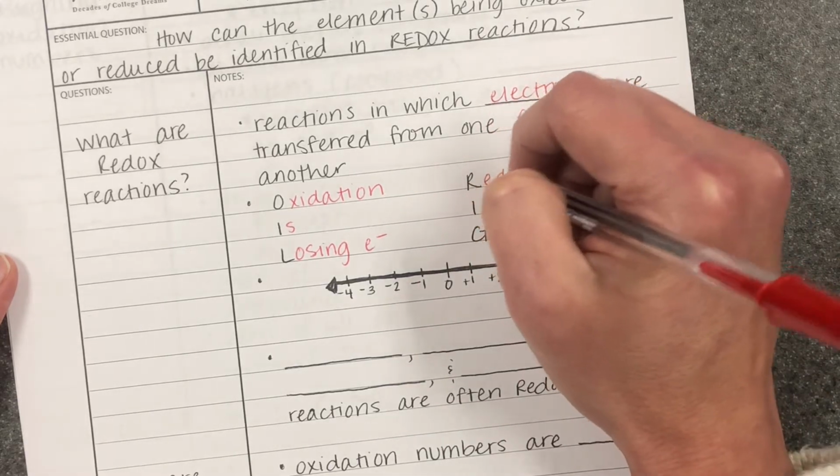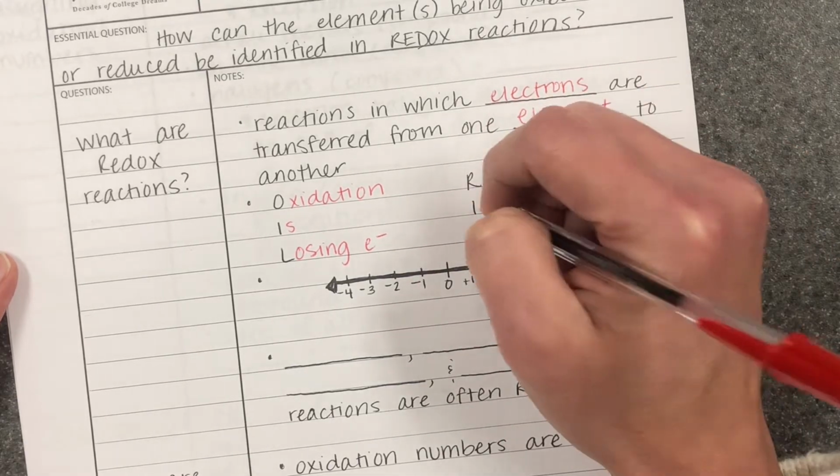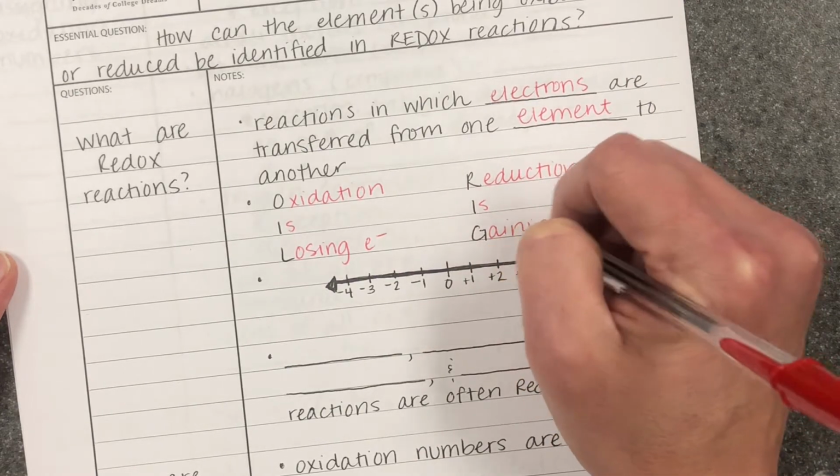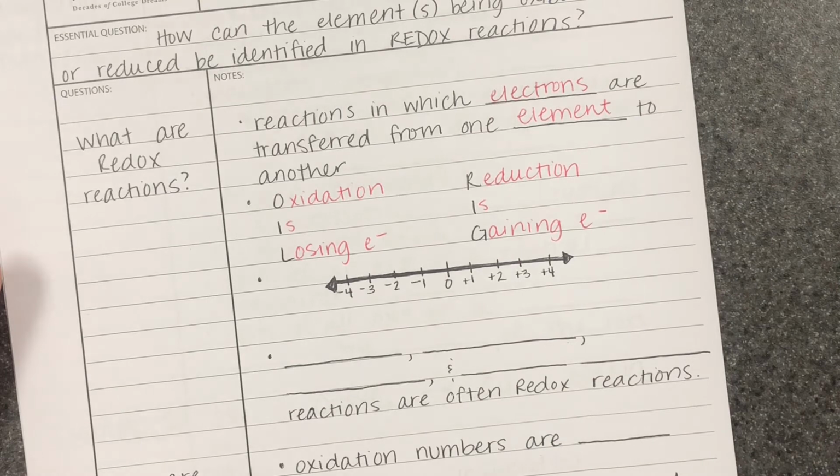Reduction, then, is when one element gains electrons. So within the same reaction, we're going to have both oxidation and reduction, which is why these are known as redox reactions.